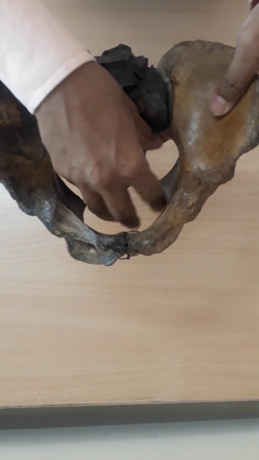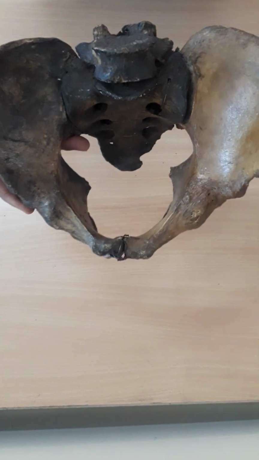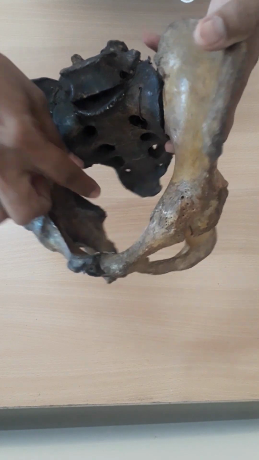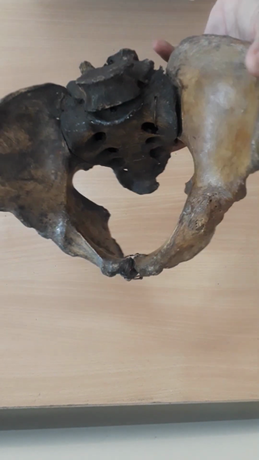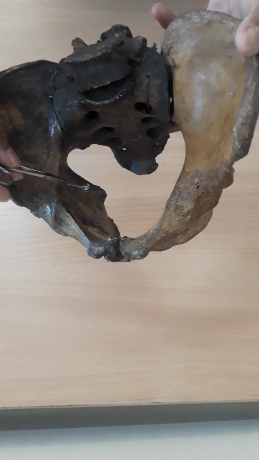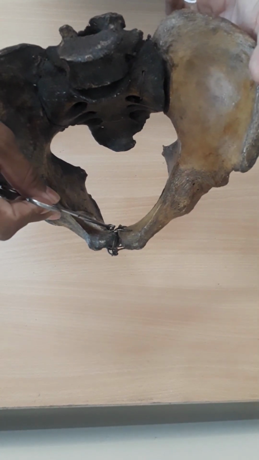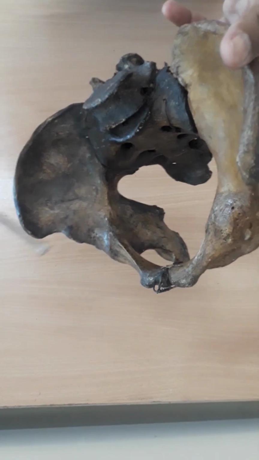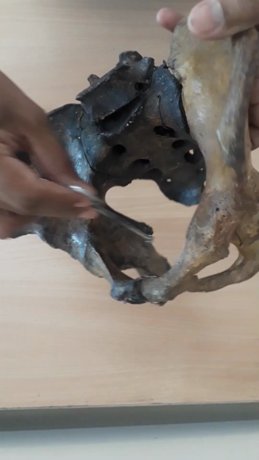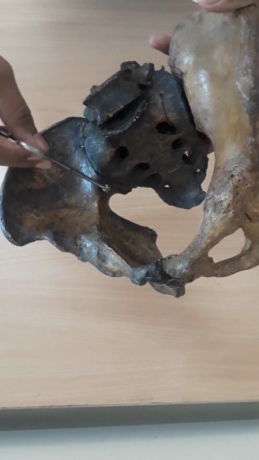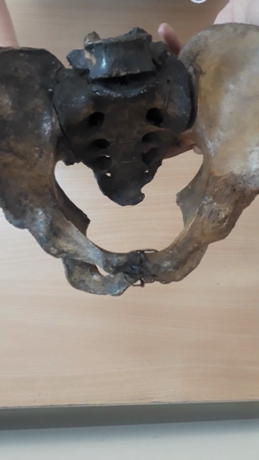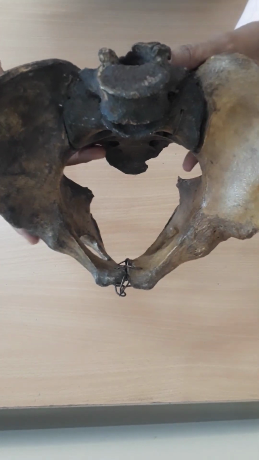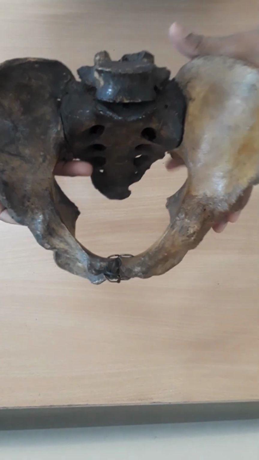Whereas the pelvic cavity is bounded by the pelvic surfaces of all the four bones, that is the pelvic surface of the hip bone, pelvic surface of pubis, pelvic surface of ischium, pelvic surface of ilium, and pelvic surface of sacrum and coccyx. So the pelvic surface of all these bones forms the pelvic cavity.